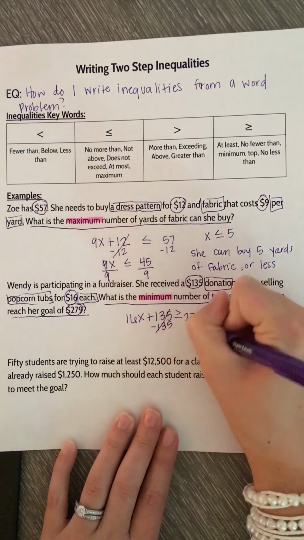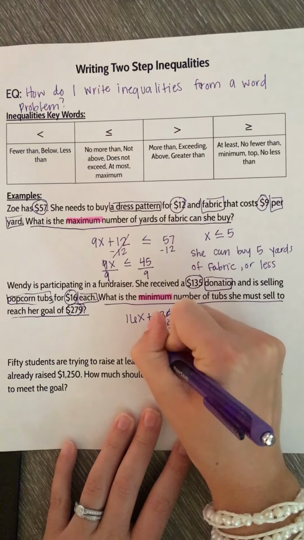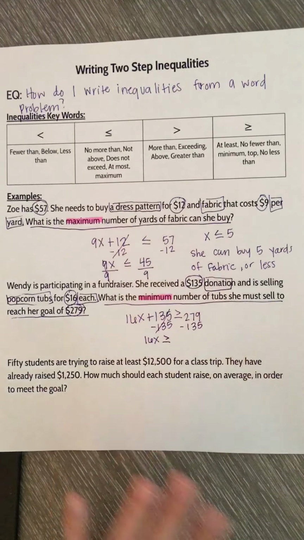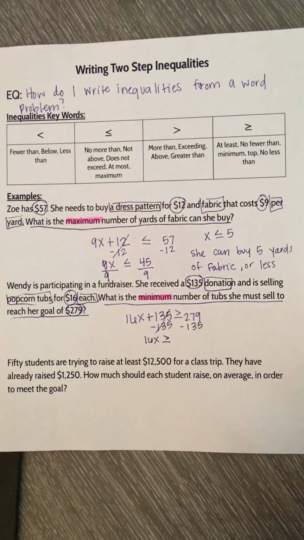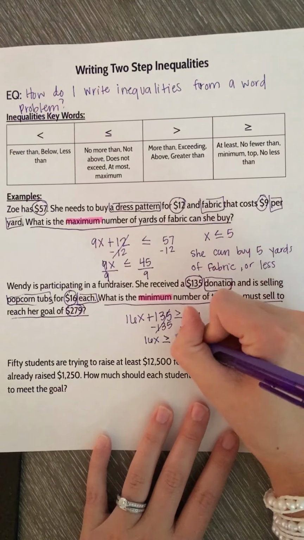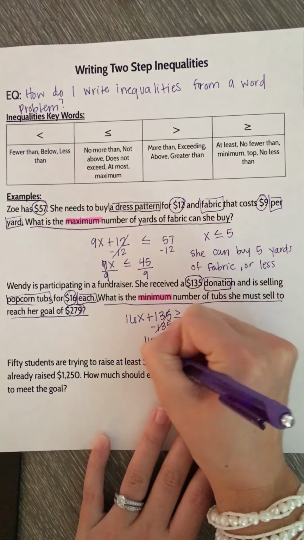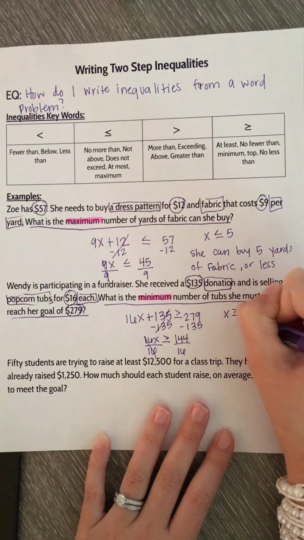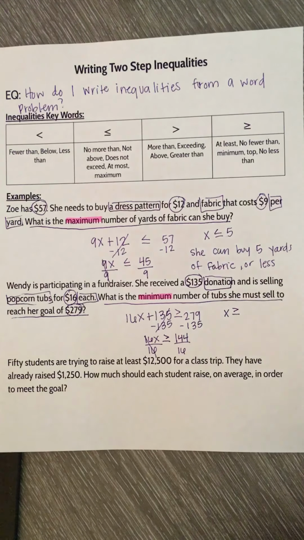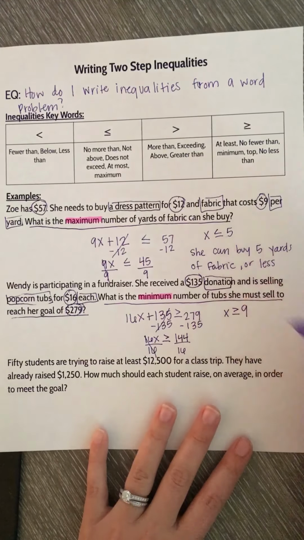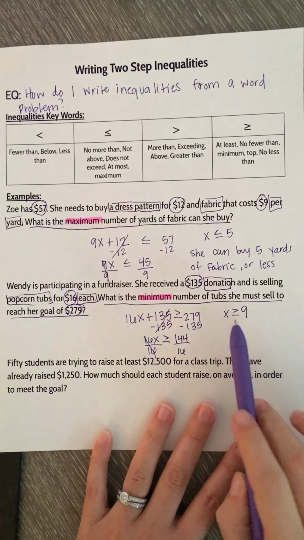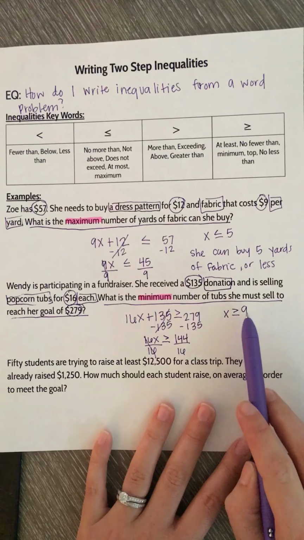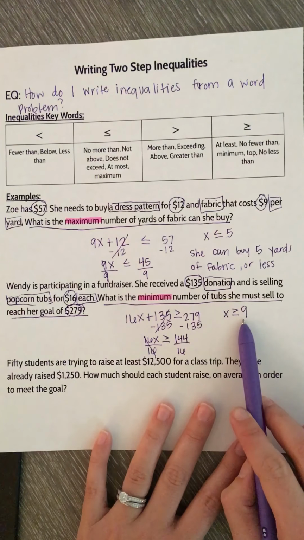Minus 135 on both sides. Bring down what's left. 16 times x is greater than or equal to, so we've got 279 minus 135 gives us 144. Divide by 16. So x is greater than or equal to 144 divided by 16, which is 9. So what this represents is she can sell greater than or equal to 9 tubs of popcorn to reach her goal.